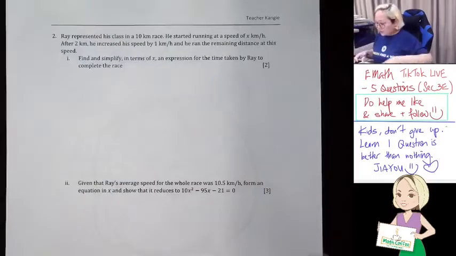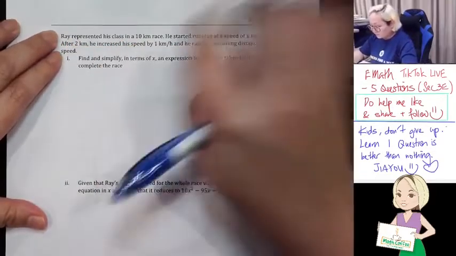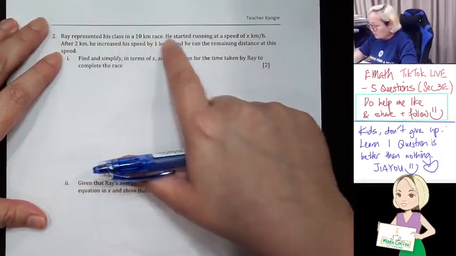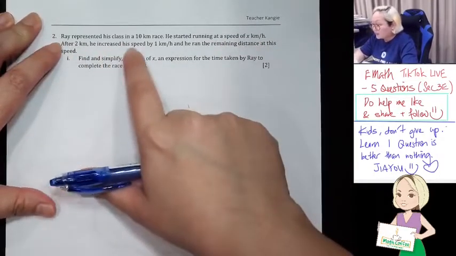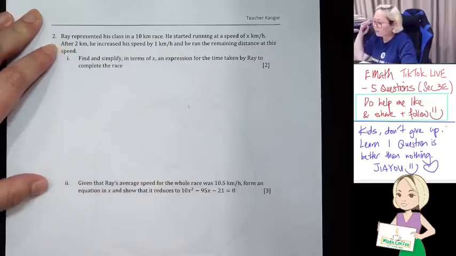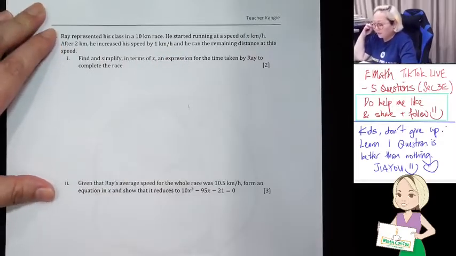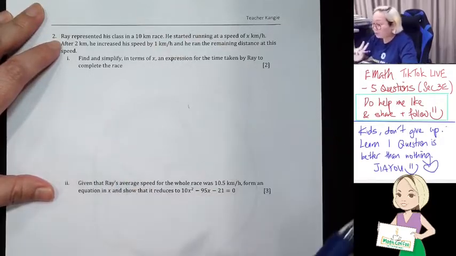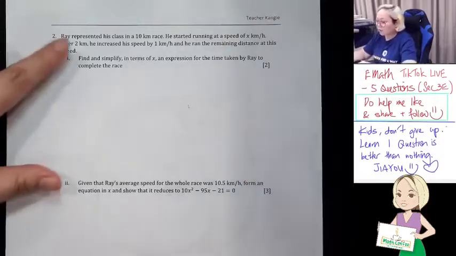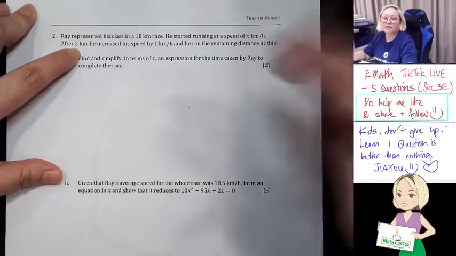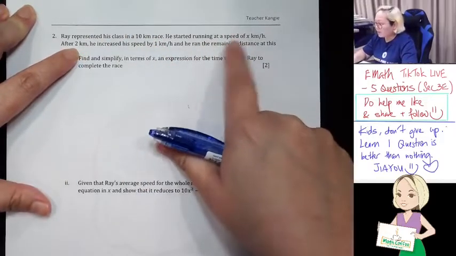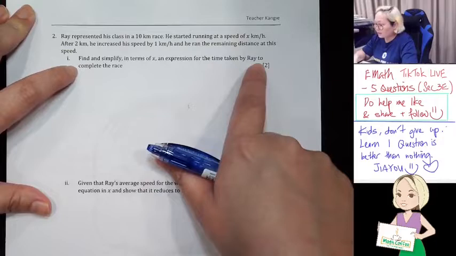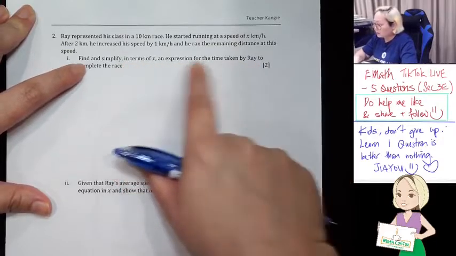Okay, move on. Now let's take a look. Ray represents his class in a 10 km race. He started running at a speed of x km per hour. After 2 km, he increased his speed by 1 km per hour and ran the remaining distance at this speed. So there are two portions of the journey. One is 2 km, and the other part will be 10 minus 2, which is 8 km. They asked to find the total time taken to complete the race.